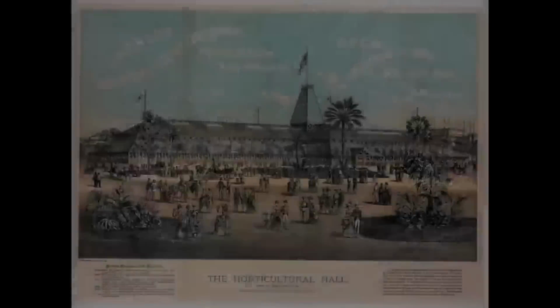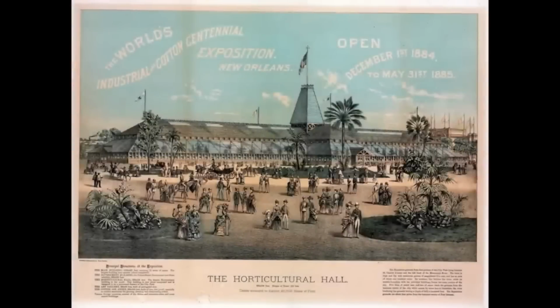And the Horticulture Hall, one of the lost buildings from the Cotton Exposition or the Centennial Exposition or whatever name you want to assign to it. Very beautiful building. And again, something else that unfortunately we've lost because of the natural progression, the renewal as we'll call it, in the United States.